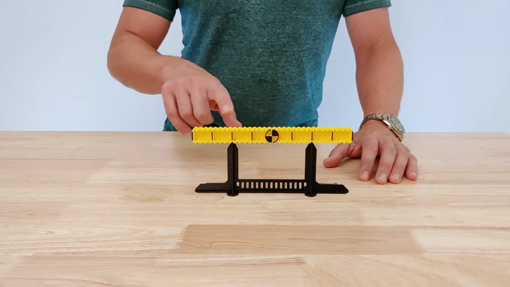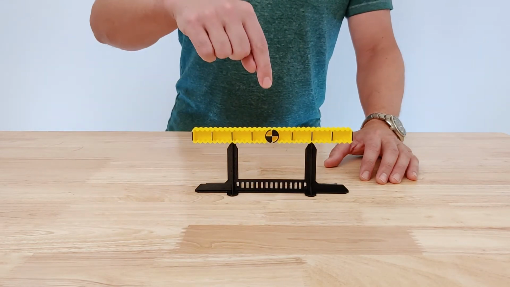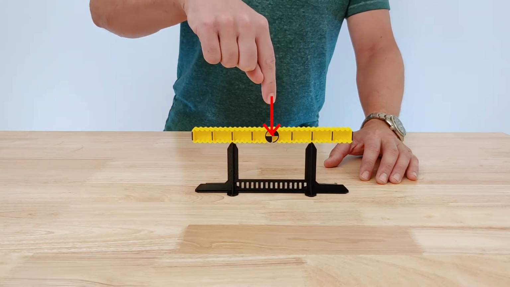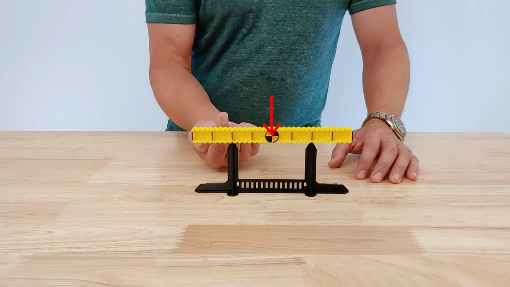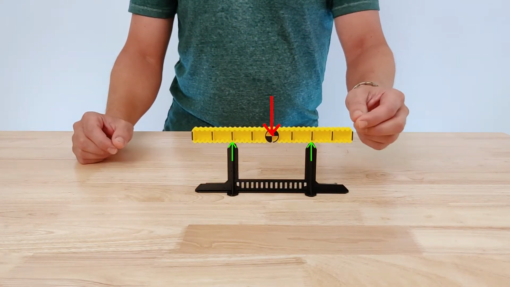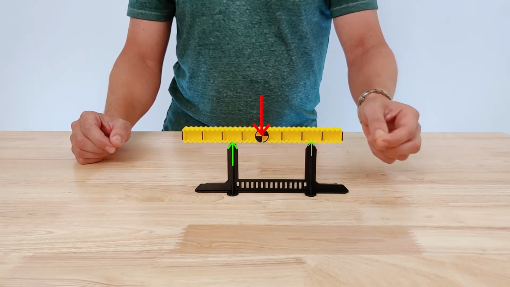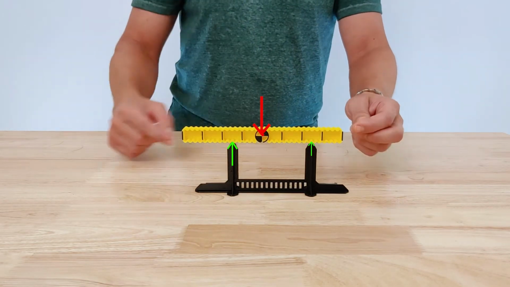Here I have a simple beam that's supported in a more intuitive way. The weight of the beam can be modeled as a force at the center of mass of the beam. The beam is supported at these two locations, and we can model those as upward forces. As the beam moves to one side, the weight of the beam is transferred away from this side and towards this side.